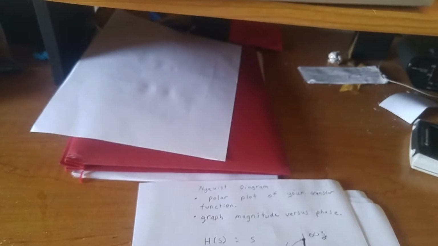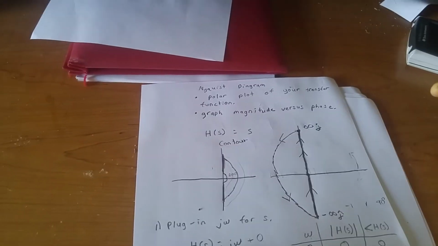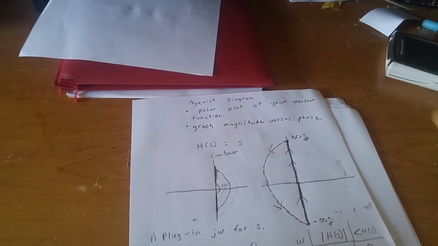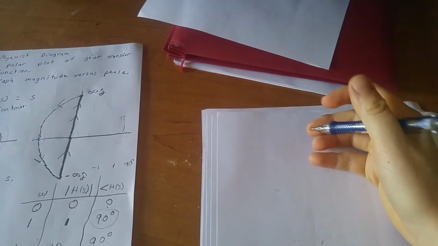So, now you're probably wondering, okay, that's all great. I have the Nyquist plot now. Well, is it stable? How do I know if it's stable? Well, here's where the fun part happens. Remember when you had a transfer function, let's say it was a fraction.